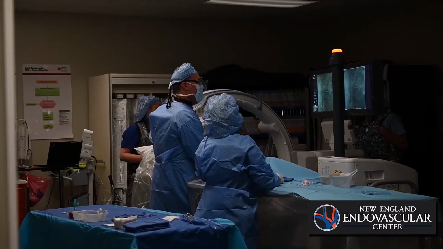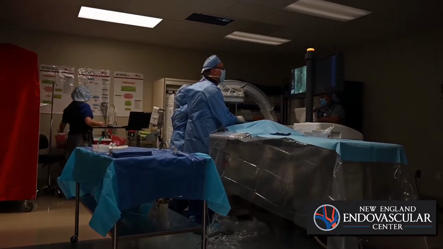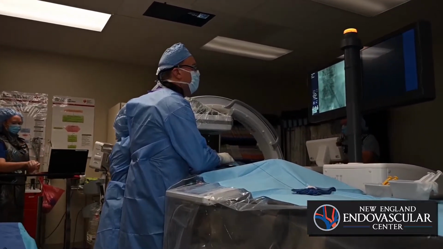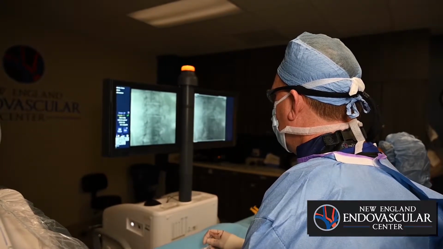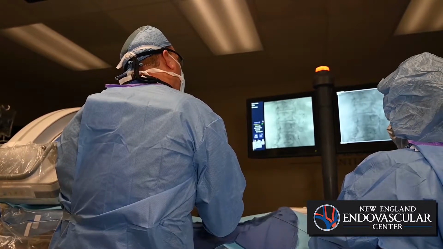The procedure involves performing a fistulogram, where we place the patient on their back, most commonly with their arm extended, as this is the most common location for a fistula or graft. Once we do this, we insert a small catheter into the fistula, and we study it by injecting a contrast dye that we can see on live X-ray. This helps us identify the problem area.